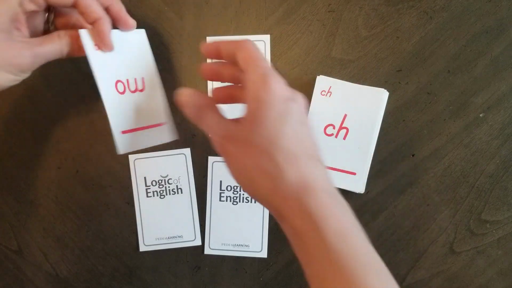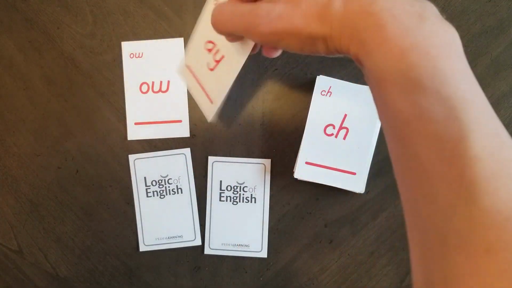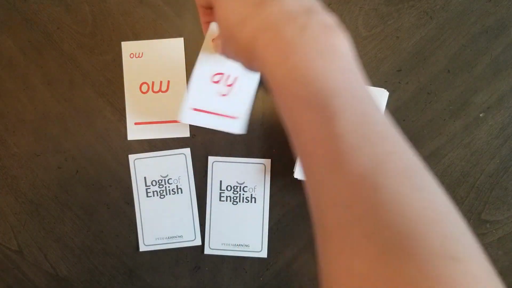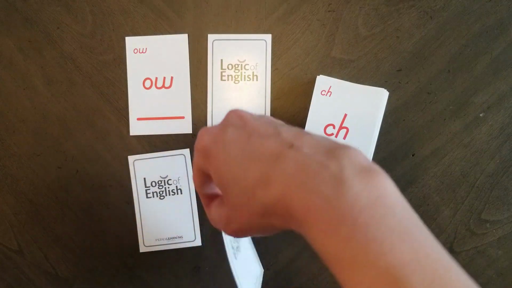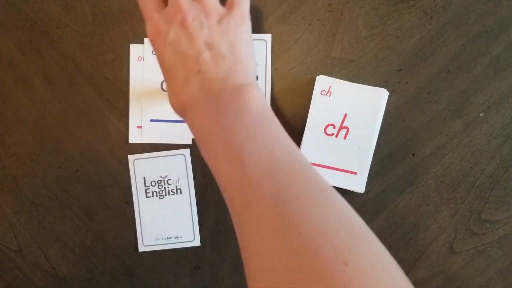One game that we play all the time that we love is we play memory match with these. So you would just have these down on the table mixed up and they're flipping it over trying to make the match. We also like to play Go Fish with these cards. So perfect ways of practicing your phonograms. Some of these games are part of the lessons. Other ones you could just add in as additional practice as you go through the program.